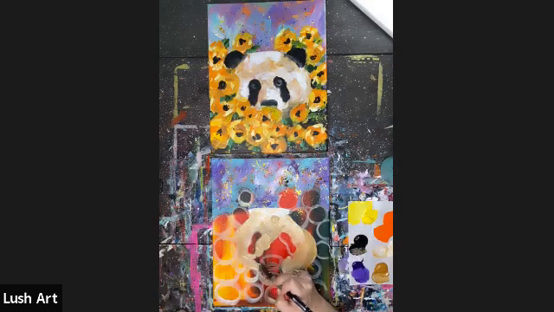Or if you made them too small, just let that be and adjust as you go around. And I just kind of play with that. That got a little small, but I can always enlarge it when I actually do the black of his nose.